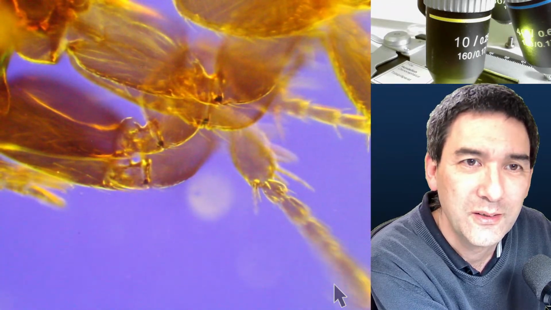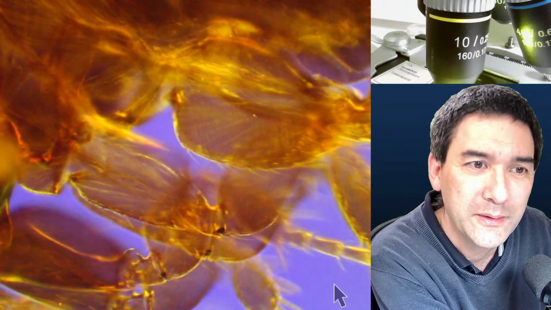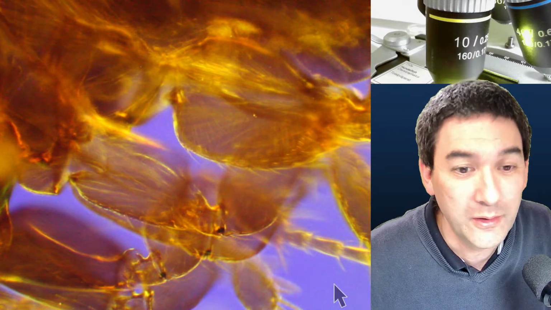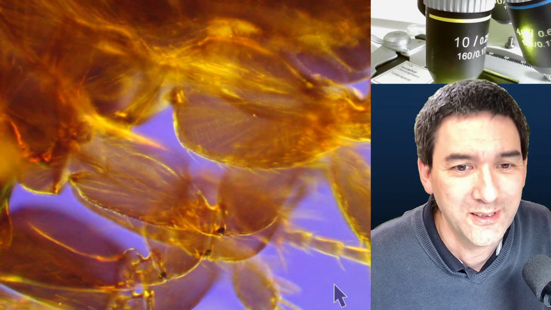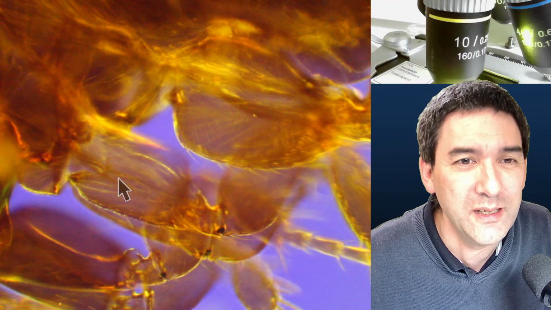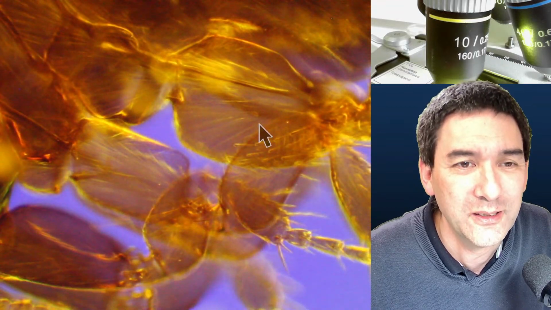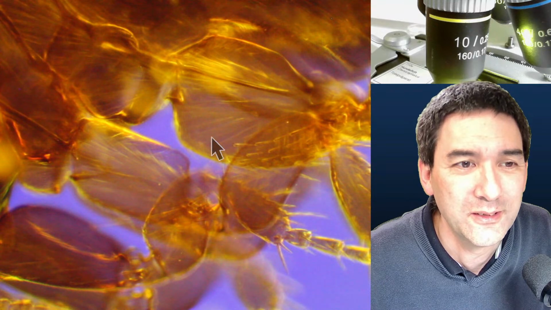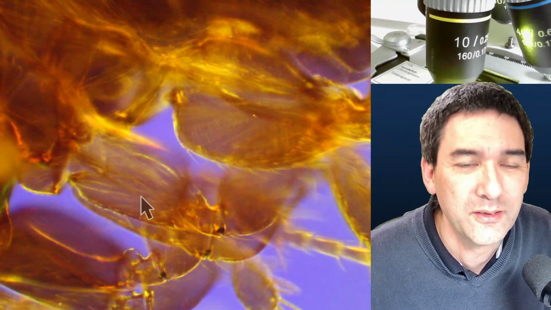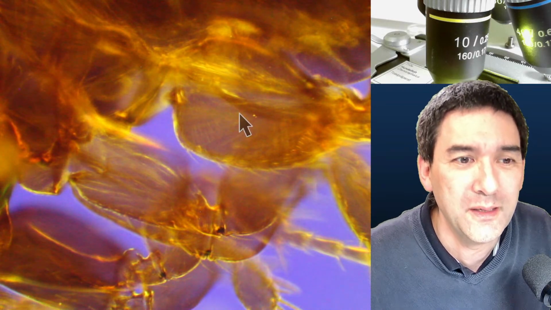Because we're looking here at a whole mount, let me show you a little bit of biology as well. Look, here's the arrow. Do you see inside the legs those structures? Those lines here, and also over here. These are muscles inside the insect.